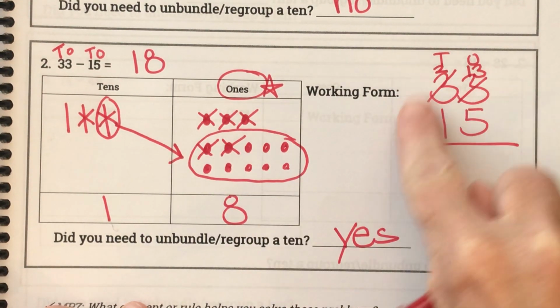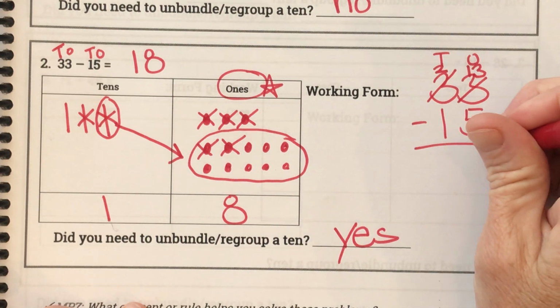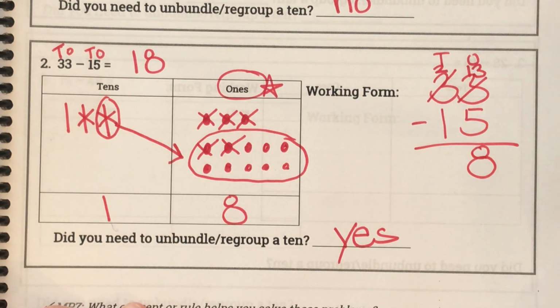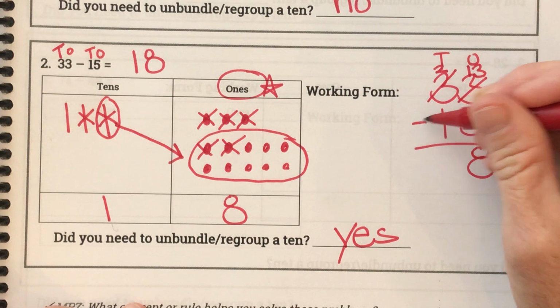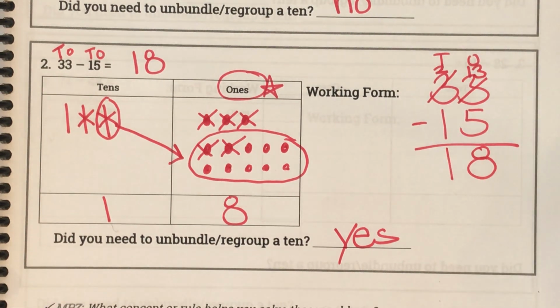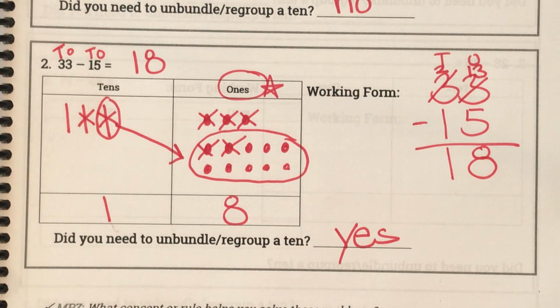So I had 13 ones, I took away 5, and I was left with 8. And I had 2 10s, and I took away 1, and I was left with 1. So that's called regrouping. Okay, so let's try some of those together.